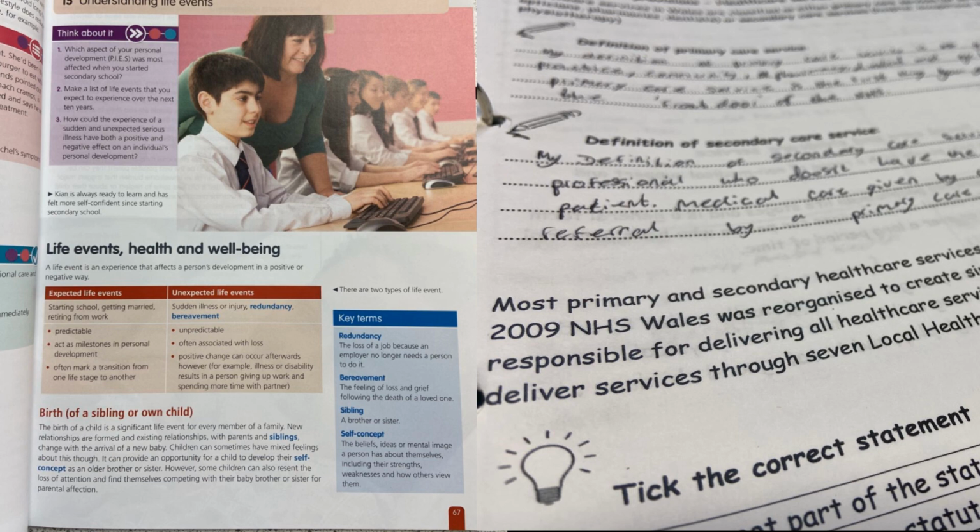So, if you just want a broad background in health and social care and childcare, or want to progress to A-level, or want to enter the world of work, this course is for you.